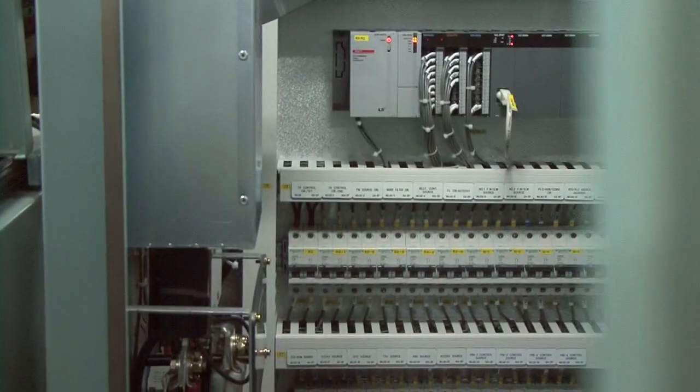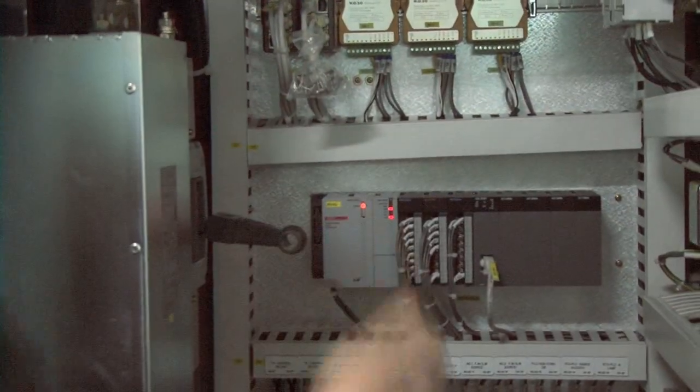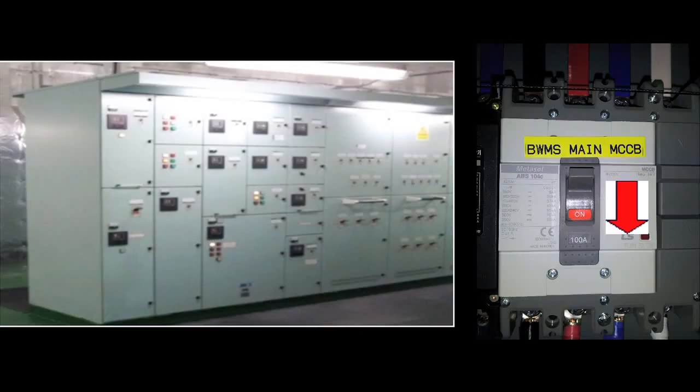2. PDE and MSBD. Step 1. Turn off MCCB power of PDE. Step 2. Turn off main MCCB. Step 3. Turn off BWMS power of MSBD.